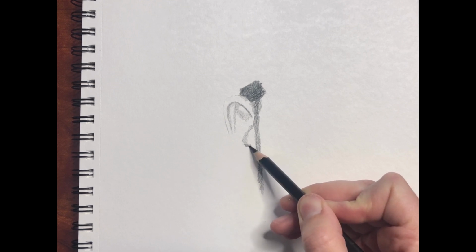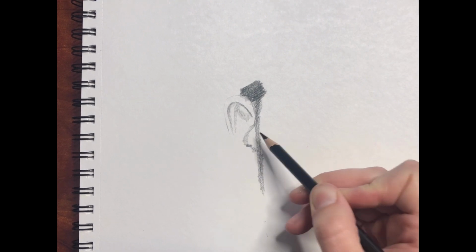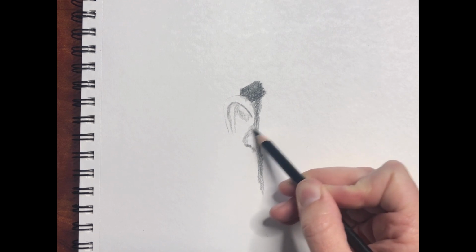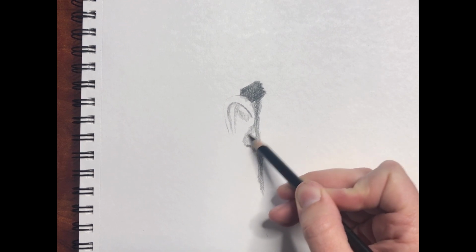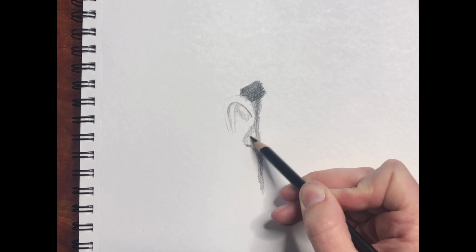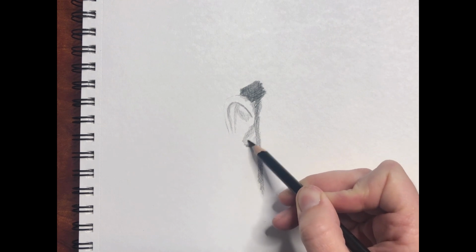And it makes kind of a bump often right here on people. And then you just want to finish that shadow up here. And then there's like a highlight inside of here. And so just be gentle around it and leave that right there.